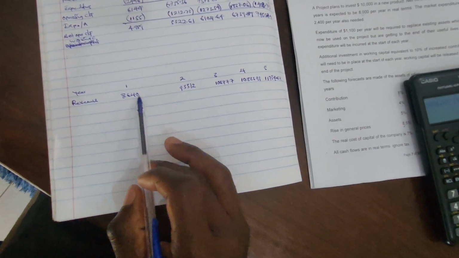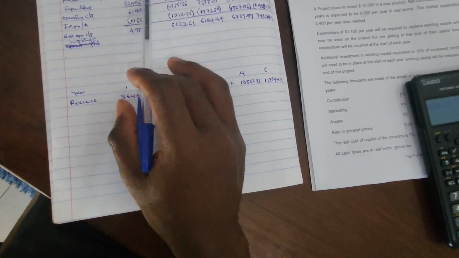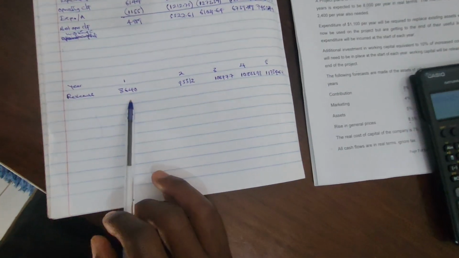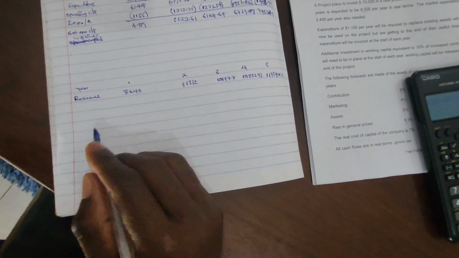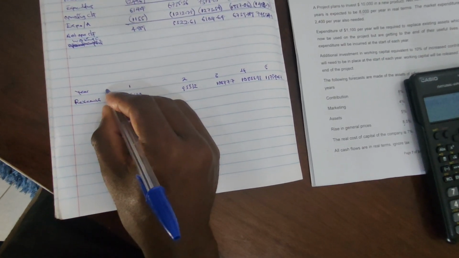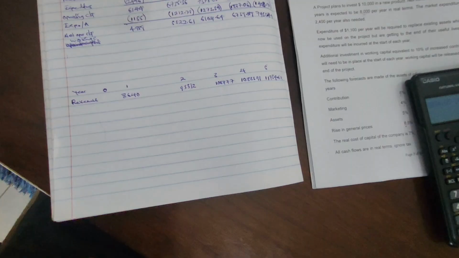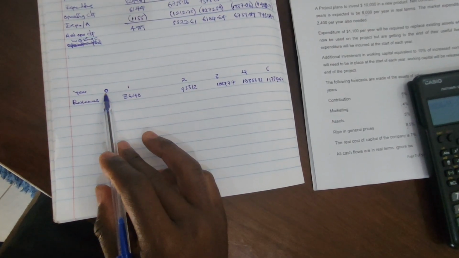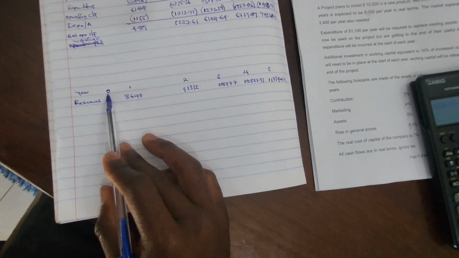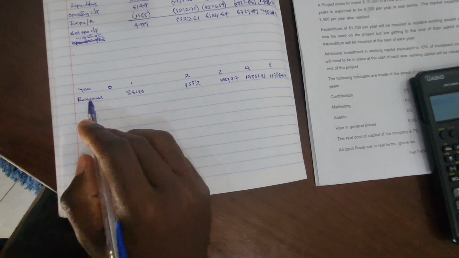Then collect your revenues. You can just rewrite the revenues that we've already found. Just a quick note, I've also indicated year 0 and you're going to see the reason why.